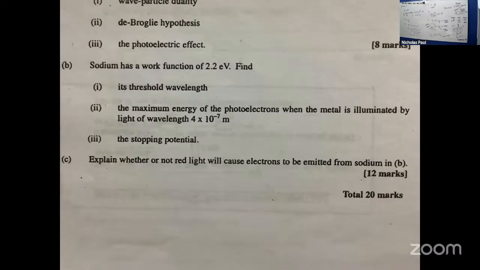You can start by right here. So that value is in what? So how do we convert electron volts to joules? Multiply by 1.6 by 10 to the minus 19. How much is that? 3.52 by 10 to the minus 19.